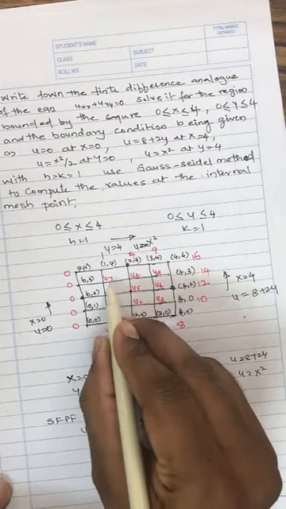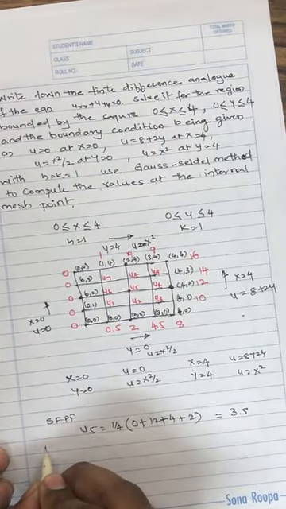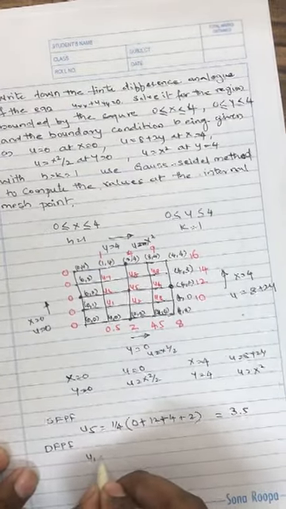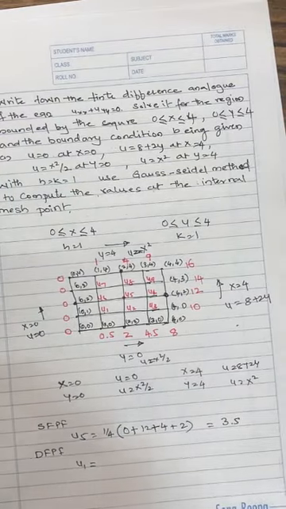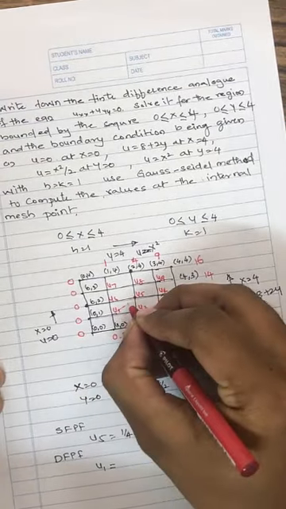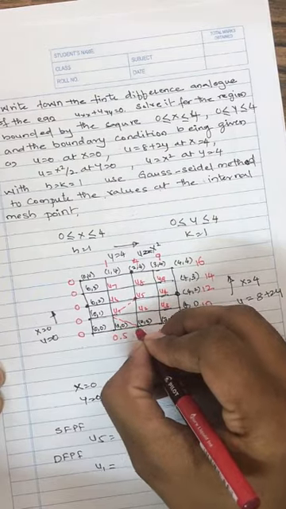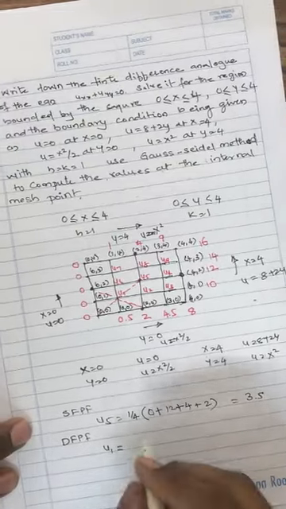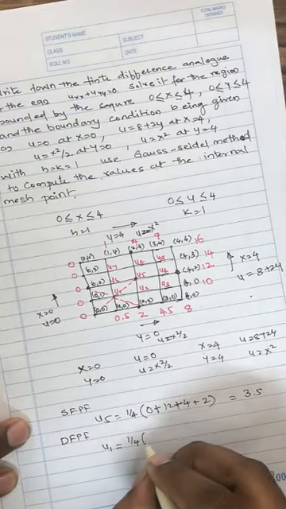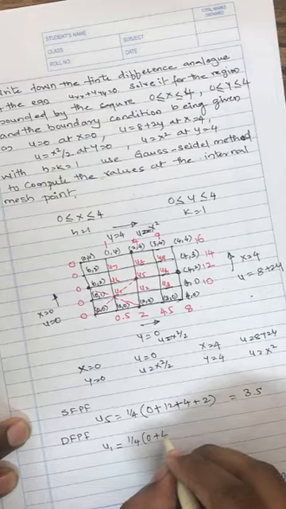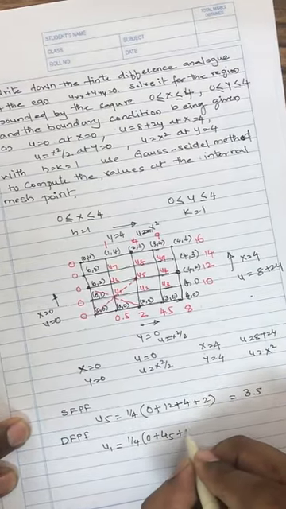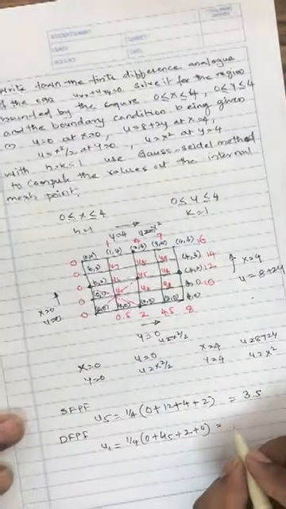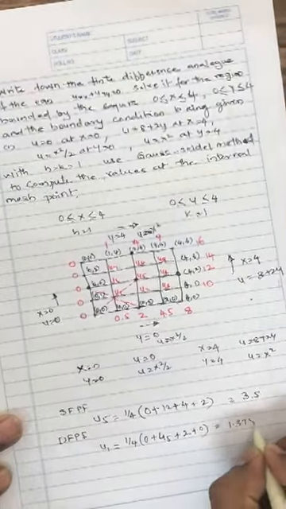Similarly, u1, u3, u9, u7 have to be calculated using the diagonal 5-point formula. First u1: the diagonal values are u5, 2, 0 and 0. So u1 will be 1 by 4 of 0 plus u5 plus 2 plus 0. u5 is 3.5, so if I calculate, I'll get 1.375.